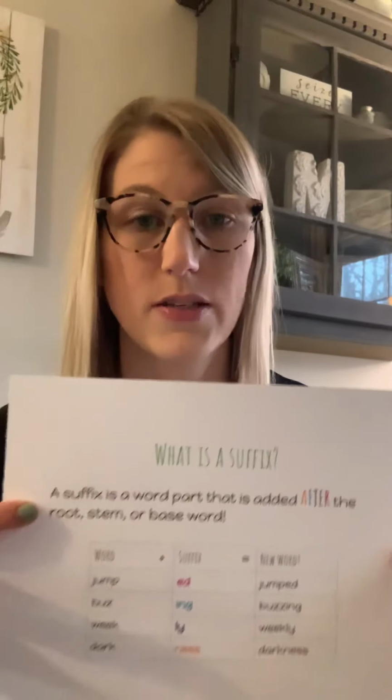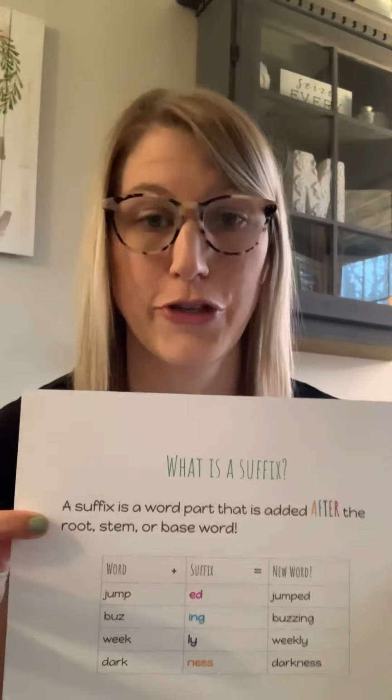All right, we are circling back on what a suffix is this week. And we've gone over this a lot, and you practiced these same 4 suffixes 2 weeks ago, so they should look really familiar to you. All right, a suffix is what we add to the end of the word to change the meaning.